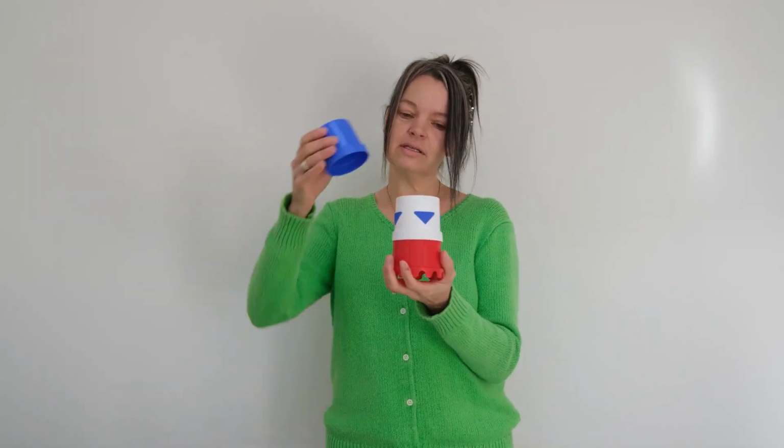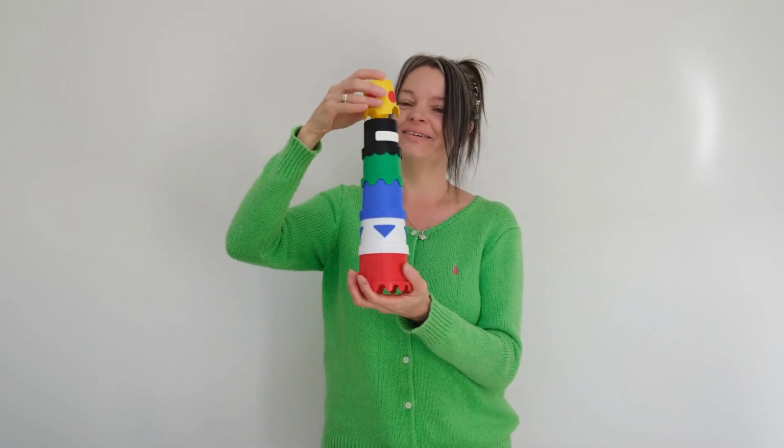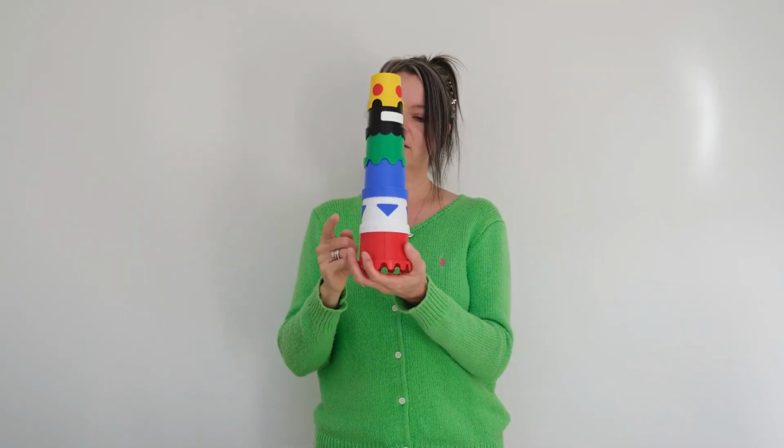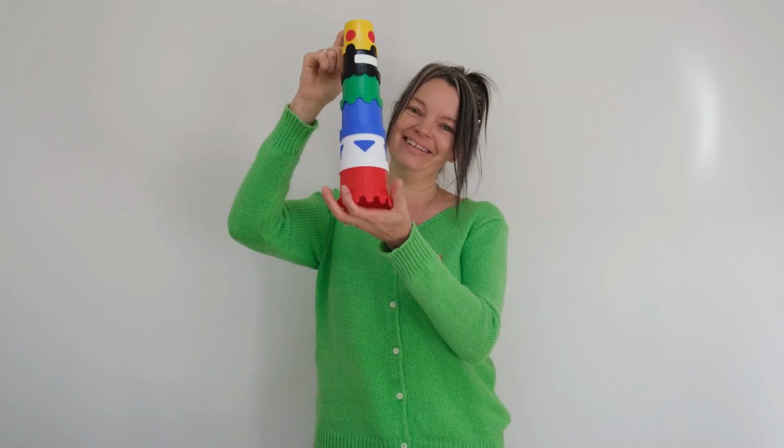I used some leafy foliage for my beanstalk. An alternative is to use stacking cups, building fine motor skills. You could also work on colours as your story explorer places one cup on top of the other to build their beanstalk. Red, white, blue, green, black, yellow.